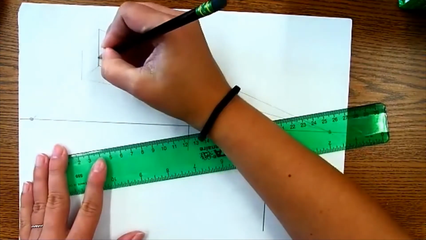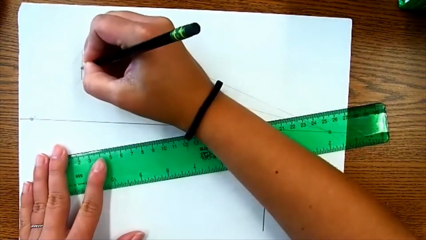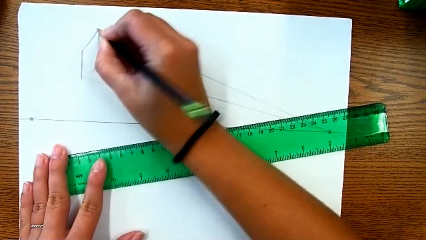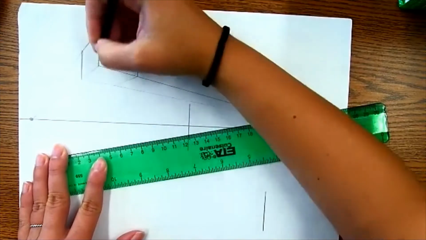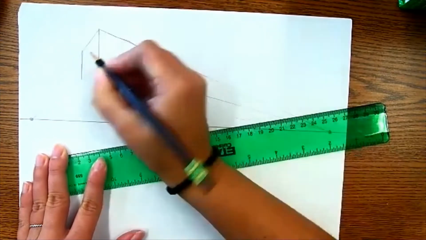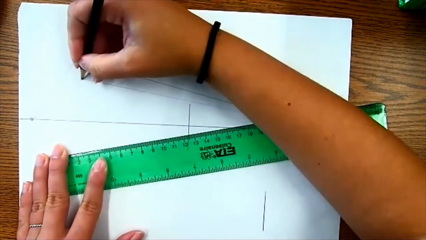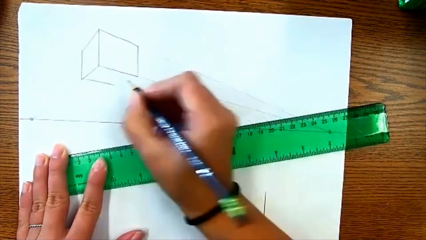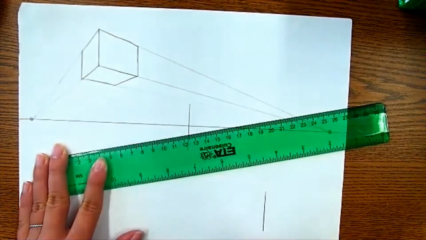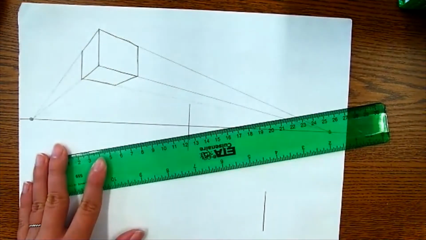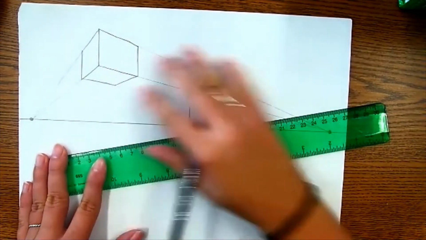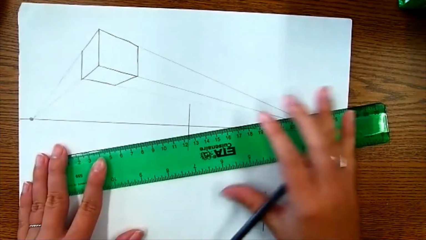And I'll darken my lines so you can see them. See, without the ruler, they're very wiggly. So now you can see the shape. So now we have 3 sides. Okay. So this is how any box would look if it is floating above your horizon line.